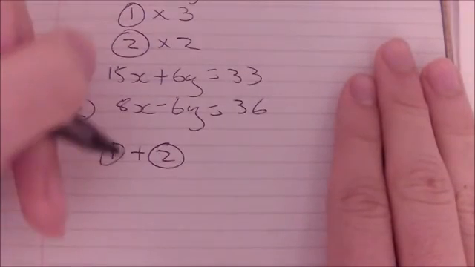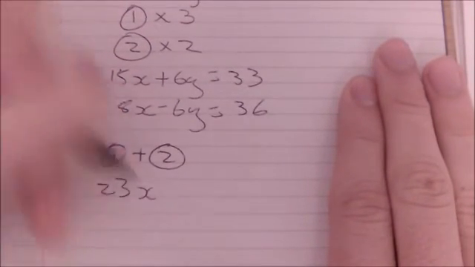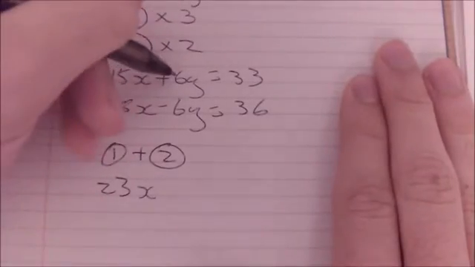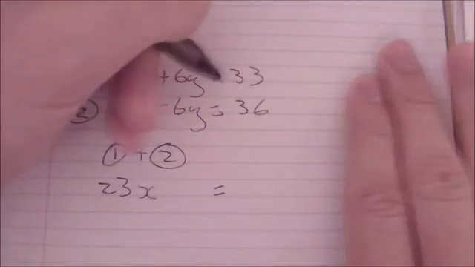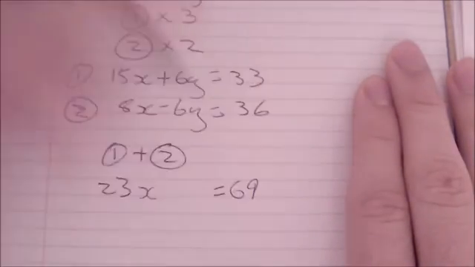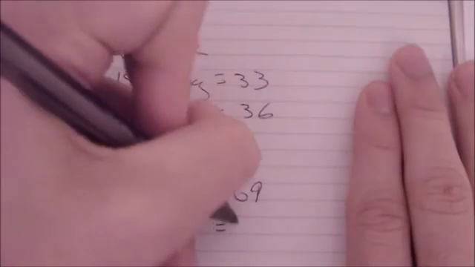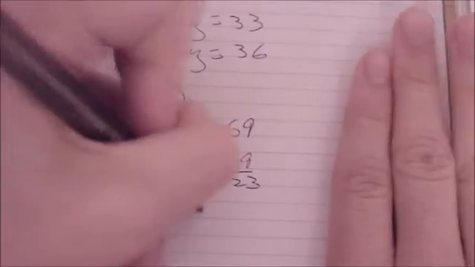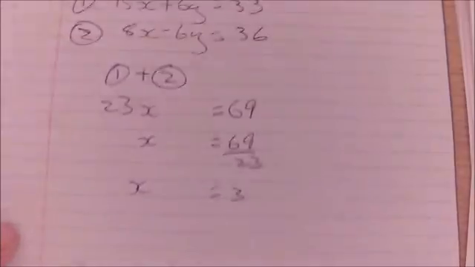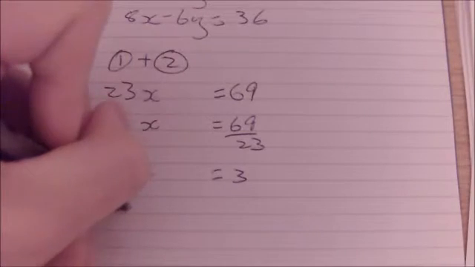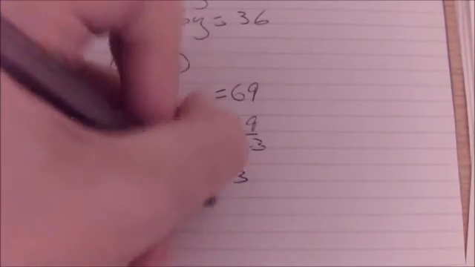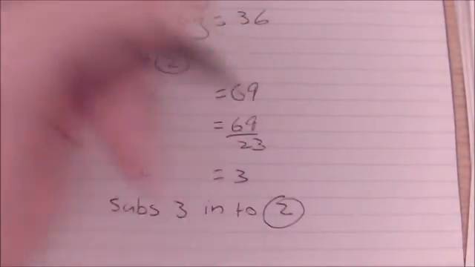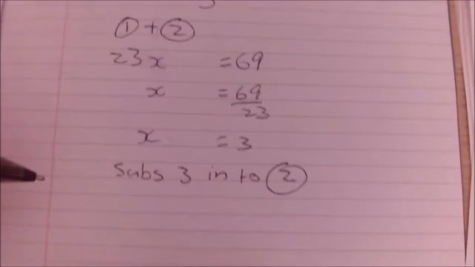And I've got 23x, because 15x and 8x added together. 6y add minus 6y is actually nothing. And then equals 33 add 36 is 69. So then x equals 69 divided by 23, which I think is 3. So x equals 3. Now I'm going to have to substitute 3 into equation 2, or 1, whichever one you want to do it in.